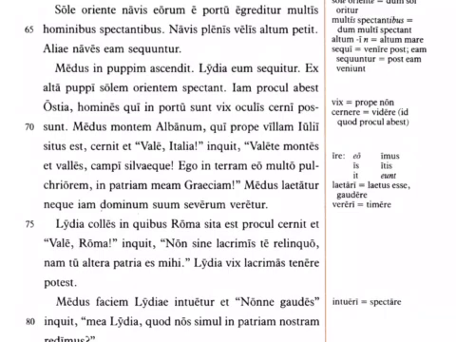Metus montem Albanum, qui prope villam Iulii situs est, cernit. Metus discerns or sees, cernit, the Alban hill, which is near the villa of Julius, or which is situated near the villa of Julius. And he says, Vale Italia, goodbye Italy. Vale, montes et valles, goodbye mountains and valleys. Campi silvaeque, fields and forests.